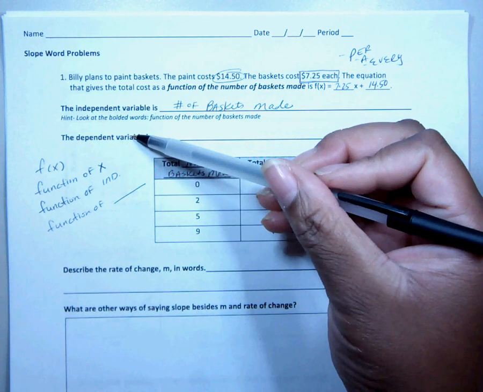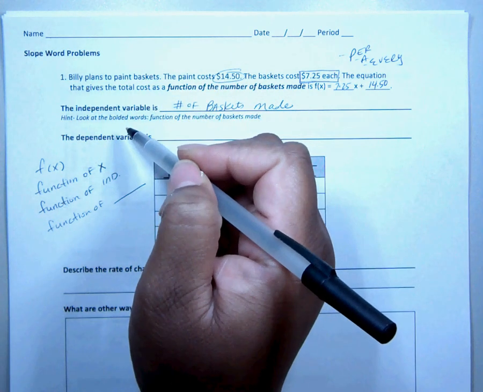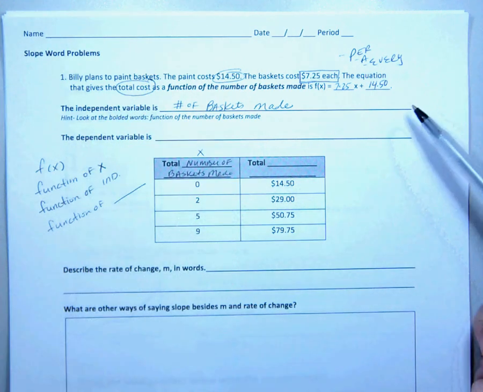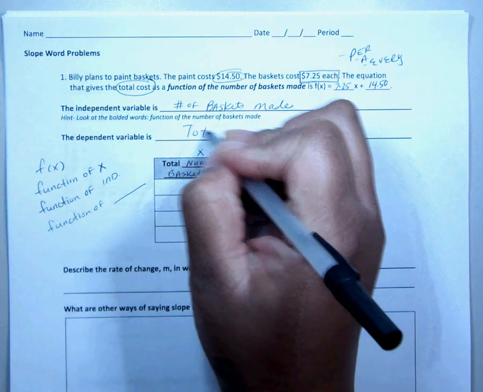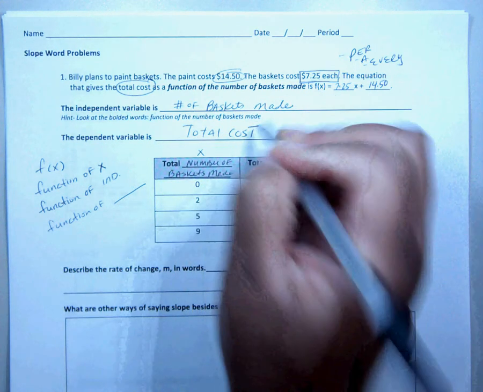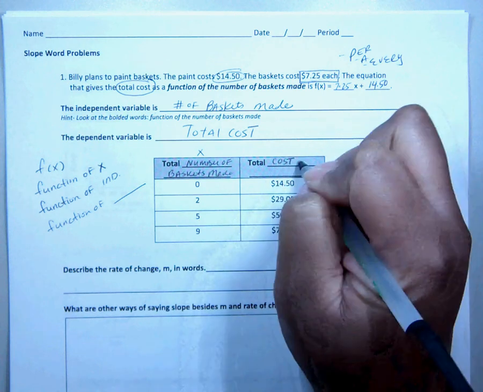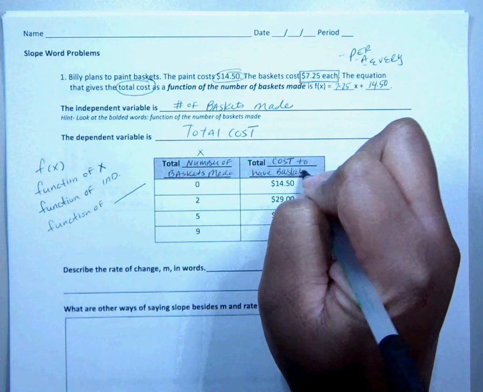The dependent variable is going to be the total result, which in this problem is the total cost. So the dependent variable is the total cost to have the baskets made.